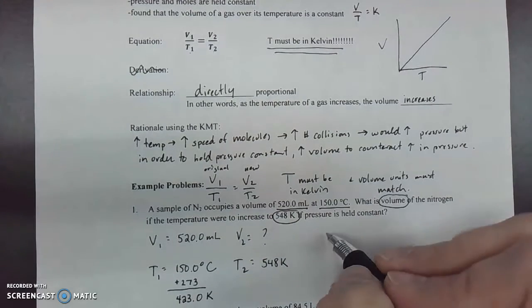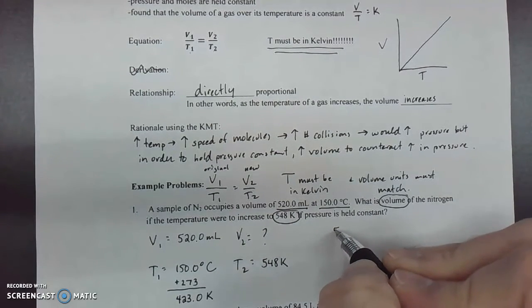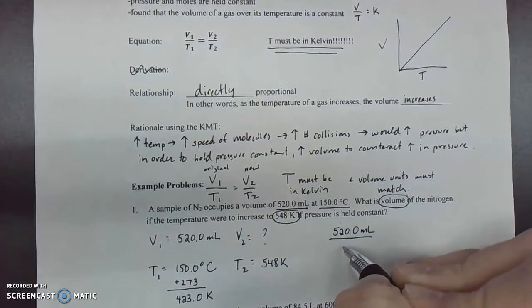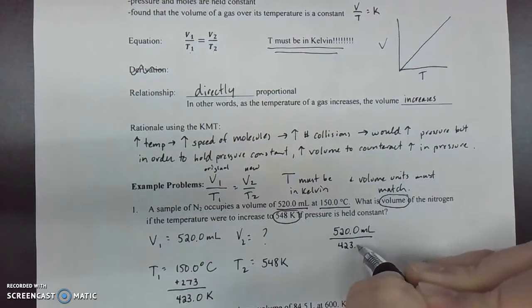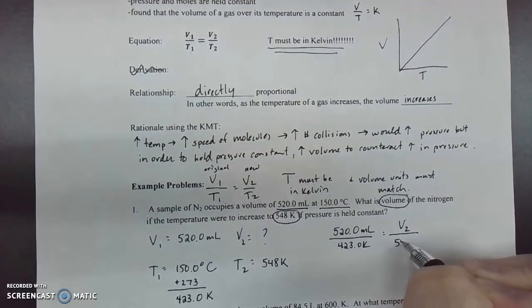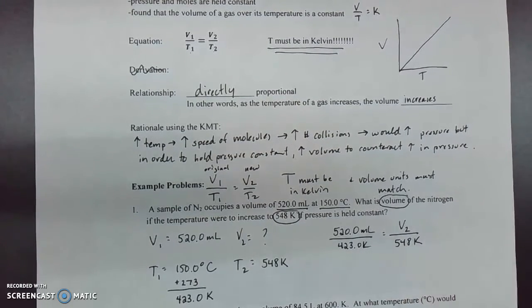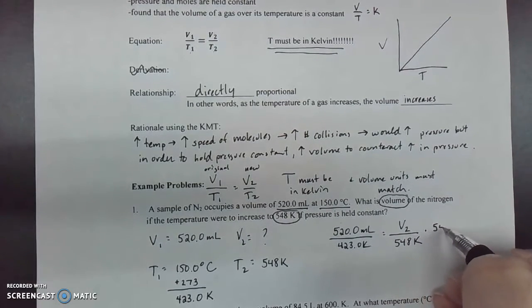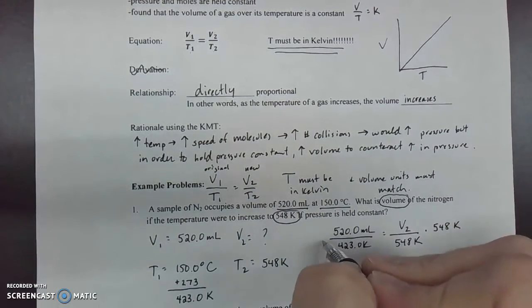Now we put these values into our equation. V1 over T1 is equal to V2 over T2. To solve this one, I'm going to multiply both sides by 548 Kelvin.